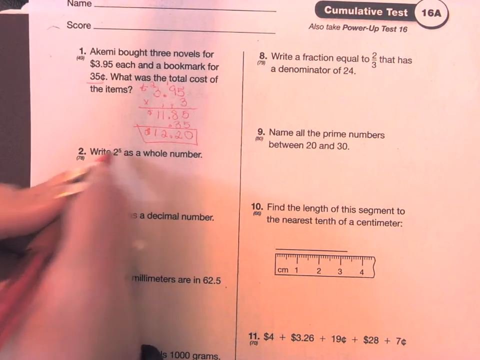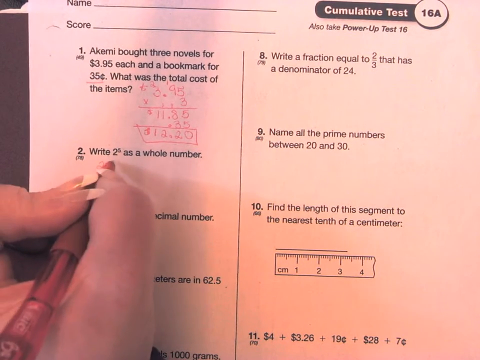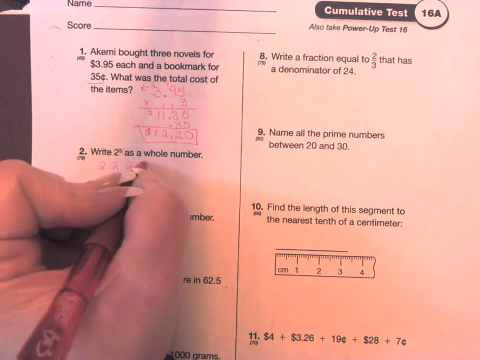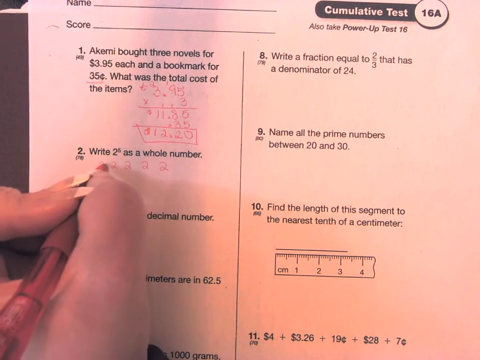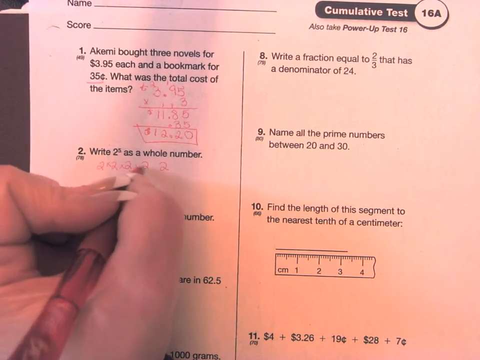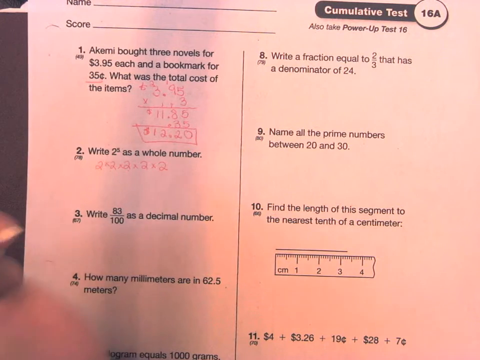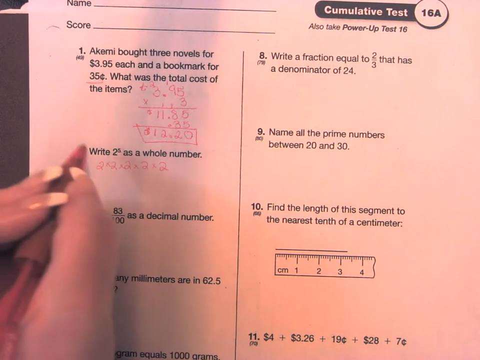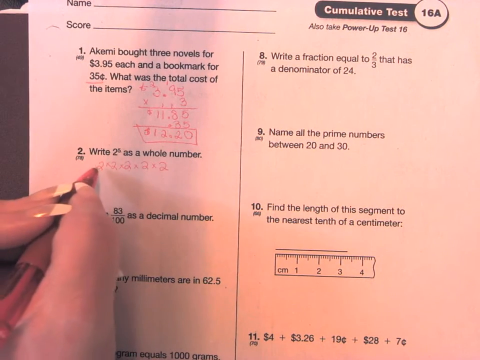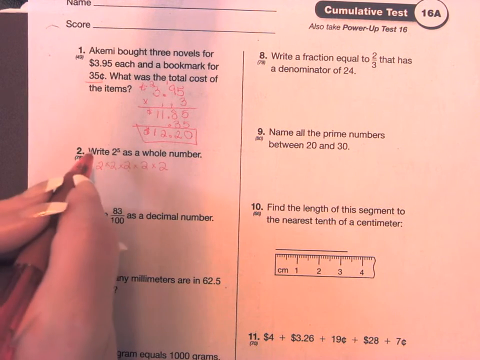Now the next one we look at, 2 to the 5th power. The 5 tells me I need to write the 2 5 times. 1, 2, 3, 4, 5. And then I put my multiplication sign in between each one of them. Now that's different than 2 times 5. 2 times 5 is 10. We're going to shortly see this does not equal 10.